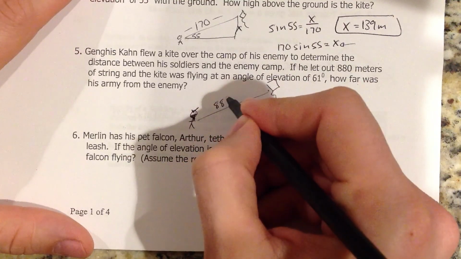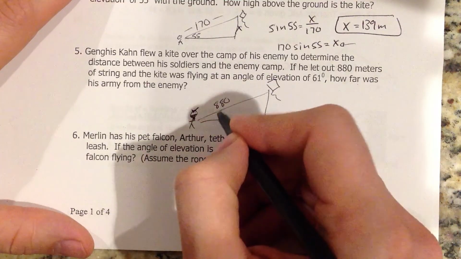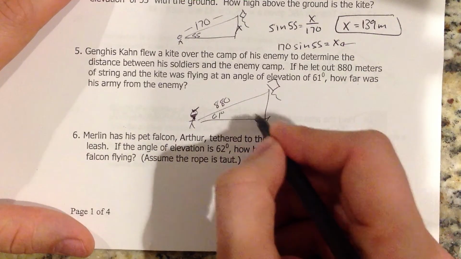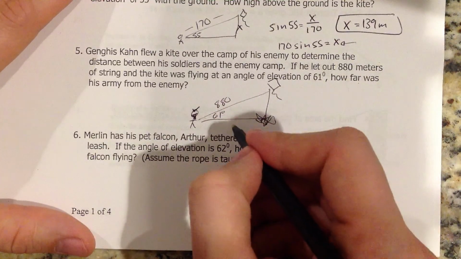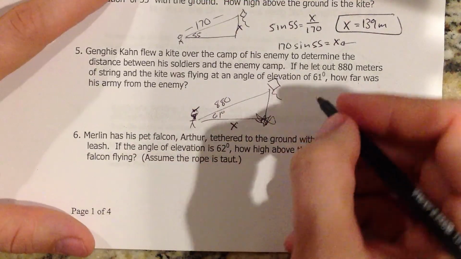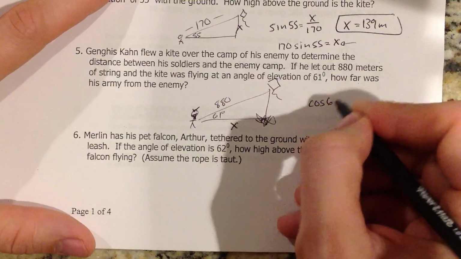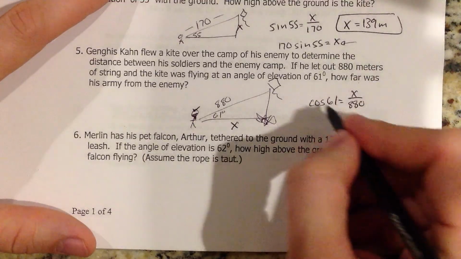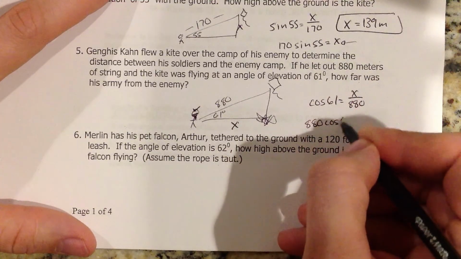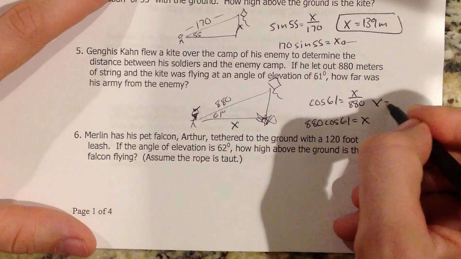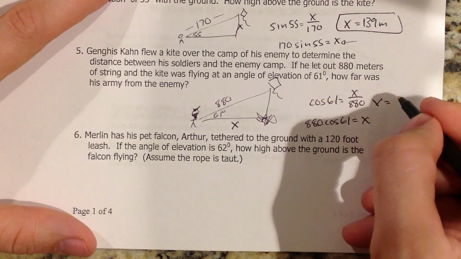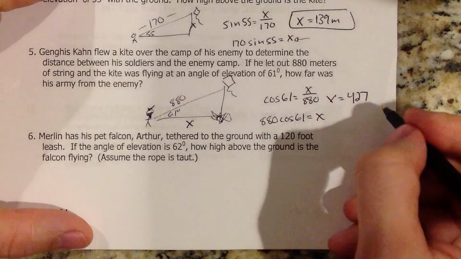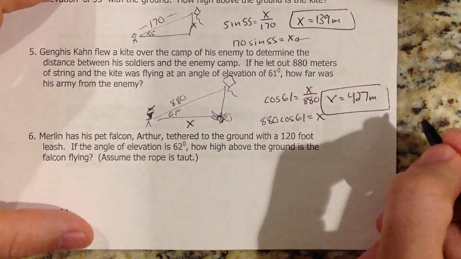He lets out 880 meters of string, and we've got an angle of elevation of 61 degrees, and we have the enemy right over here. How far away is the enemy? That's going to be the x. So this is going to be cosine of 61 is equal to x over 880. Multiply by 880 to the other side. Cosine of 61 times 880 is equal to x, and that's going to give us x is equal to 427 meters for number 5.